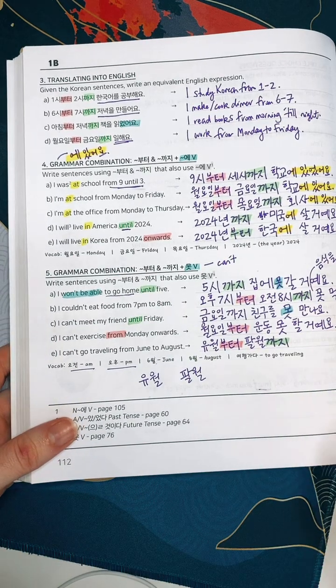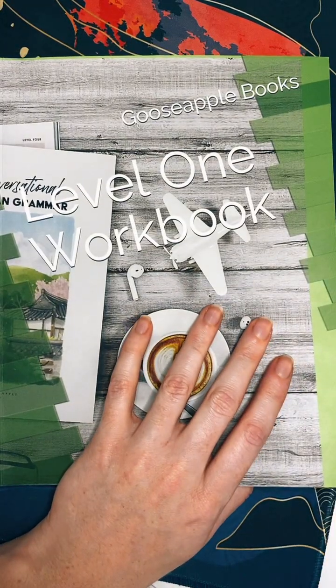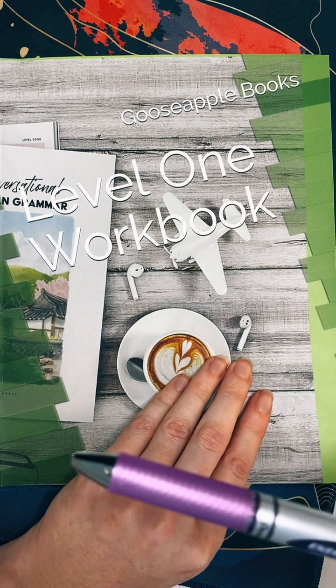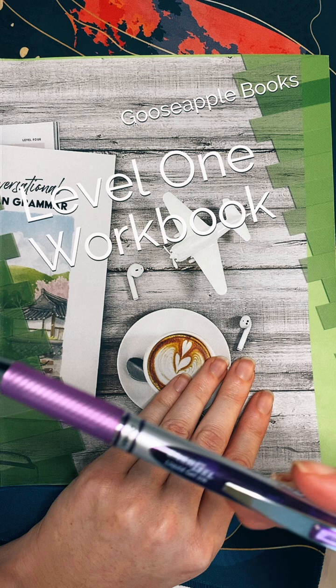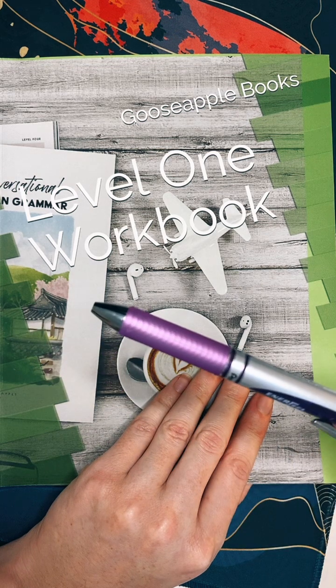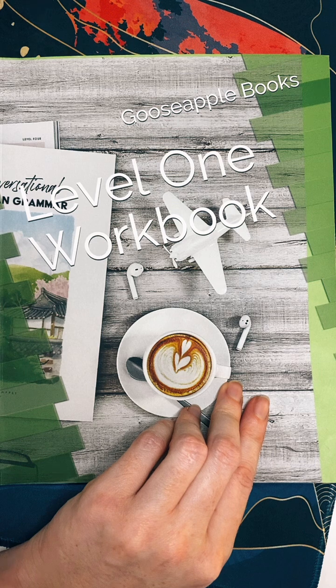What book is this? This book is the Level 1 workbook. This is the cover. Weird question, but what pen are you using? I got these from Target. It's just Energel Liquid Gel Ink Pen. It's like the purple color. I like it though. It does write very smooth, so it's a nice pen.